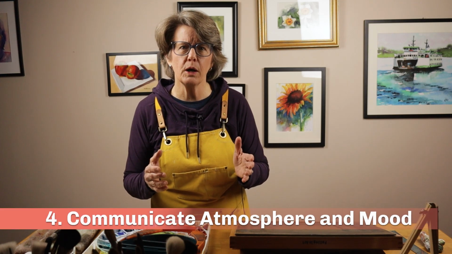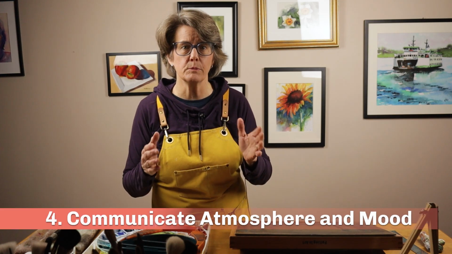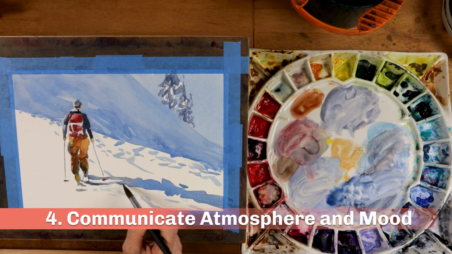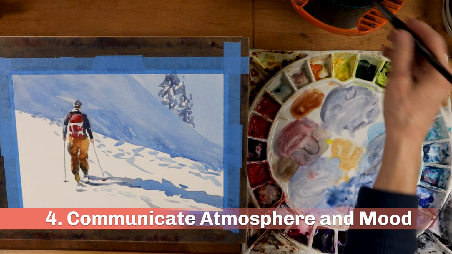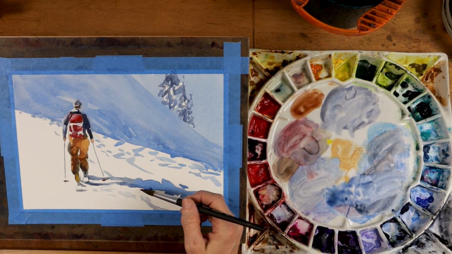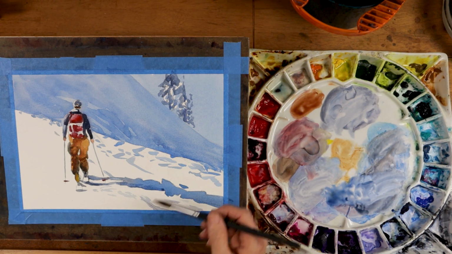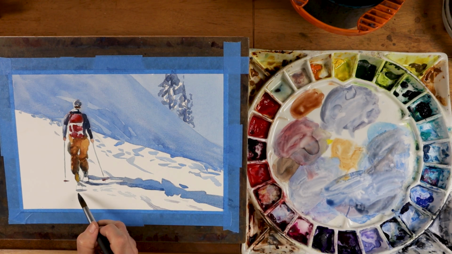And number four, finally, this cast shadow can also help communicate the atmosphere and the mood of the scene. The sharp, well-defined edges of this cast shadow help us to see that this is a very bright, sunny day. The air is clear and the sun is strong. Strong shadows like this can lend to the drama and the mood of the scene.